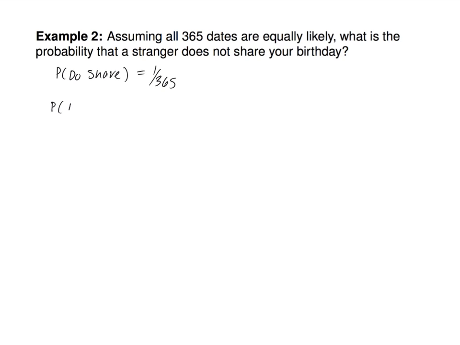Probability of no share is going to be 1 minus that, which is 364 out of 365. So do you see how both of those examples are complement rule things? Okay.